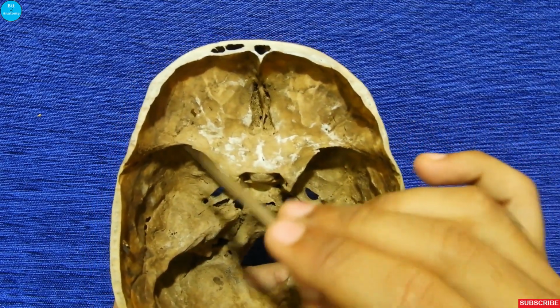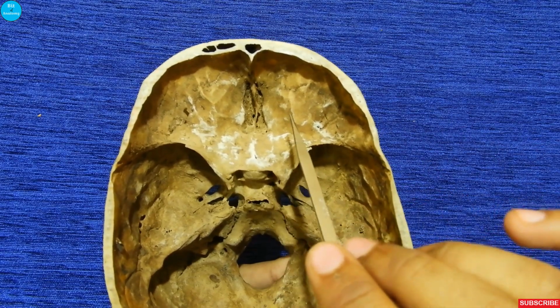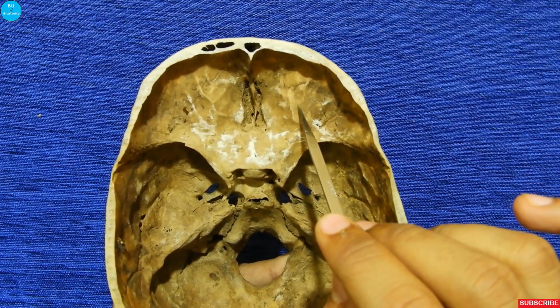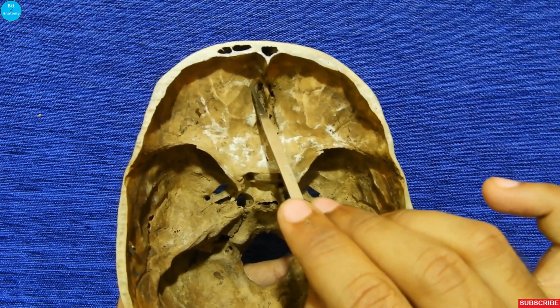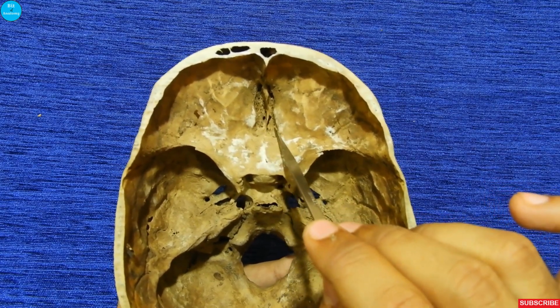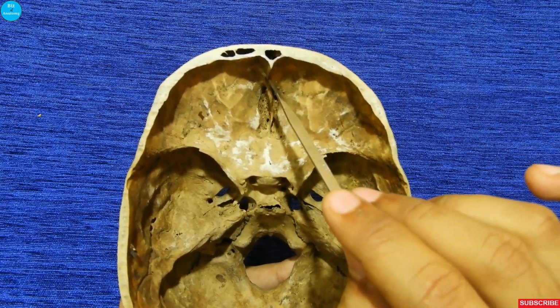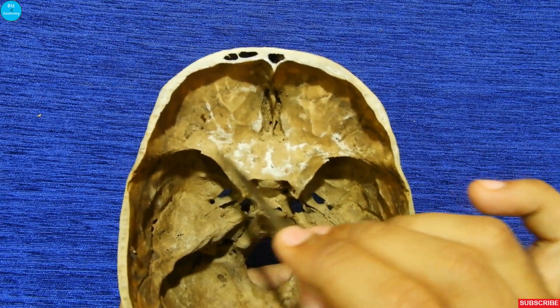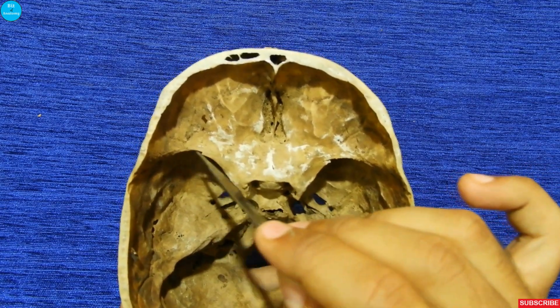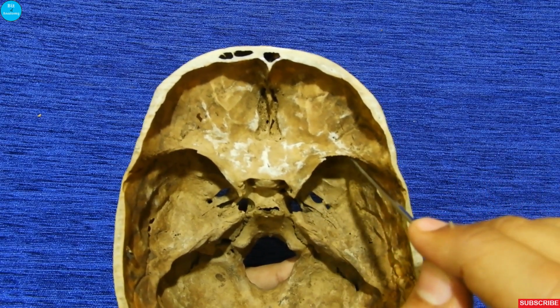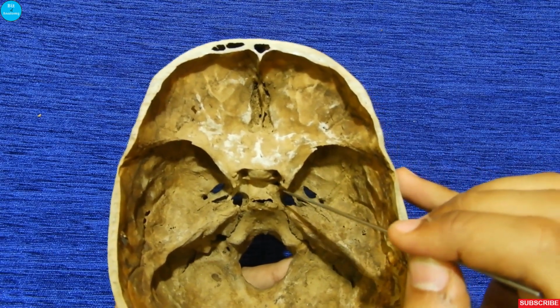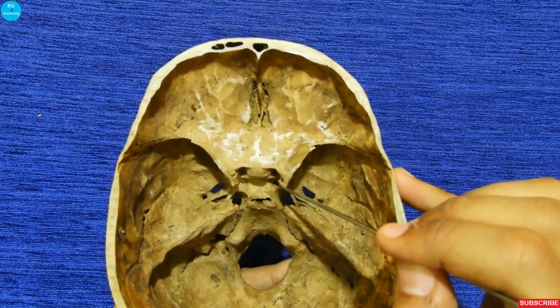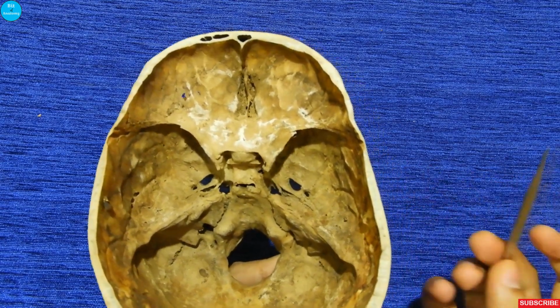So these are the features in the anterior cranial fossa: the orbital plate of the frontal bone, the cribriform plate of the ethmoid, the crista galli, the frontal crest, the foramen cecum, the jugum sphenoidale, and the lesser wing of the sphenoid bone and anterior clinoid process.